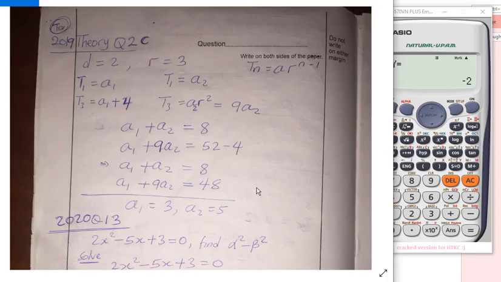So you can solve this simultaneous equation using the calculator as I've shown you earlier, and you confirm whether you are correct or wrong. When you use the calculator, you get this. Try it by yourself. You will get what I'm trying to say.